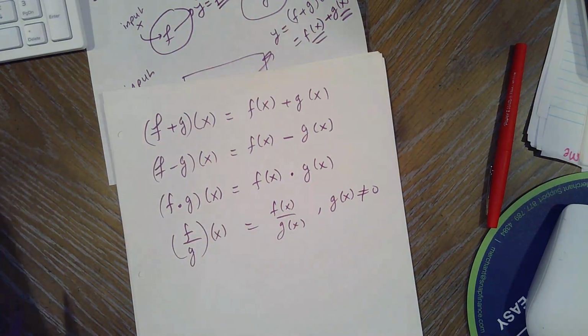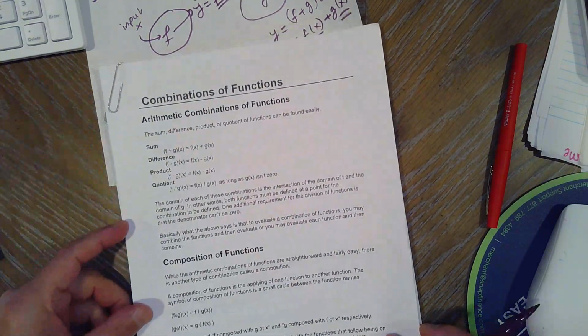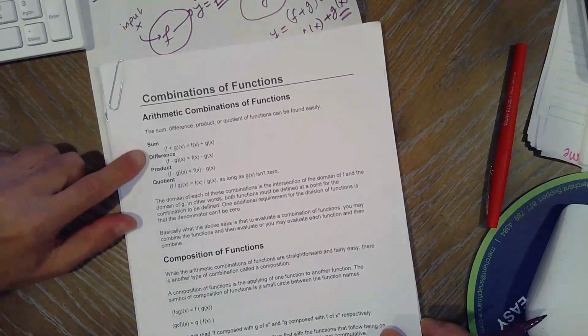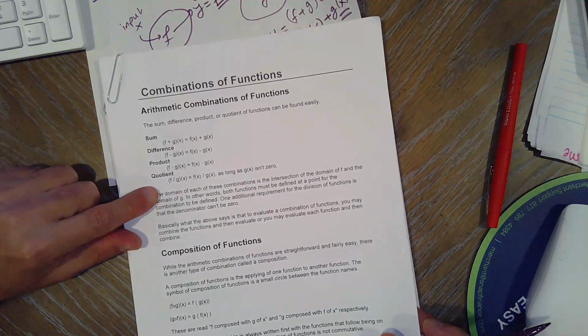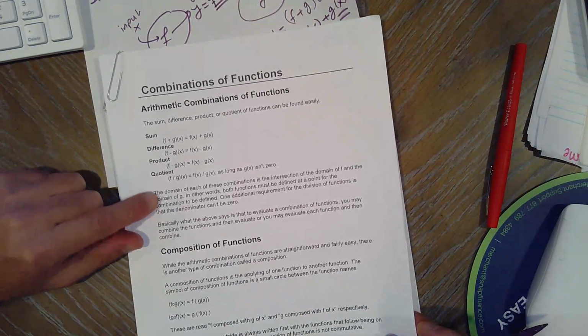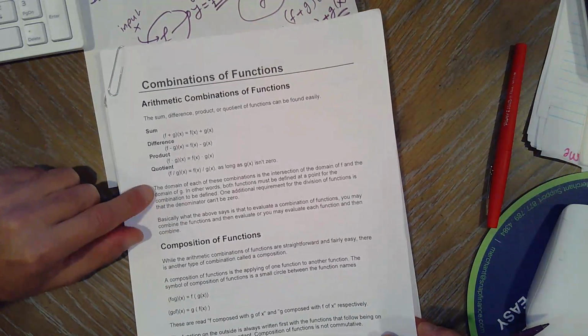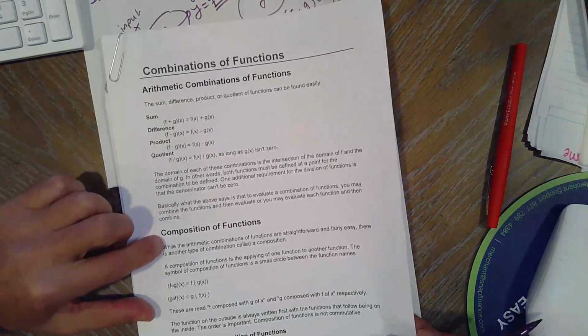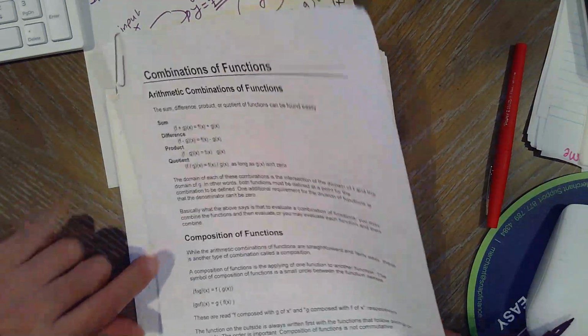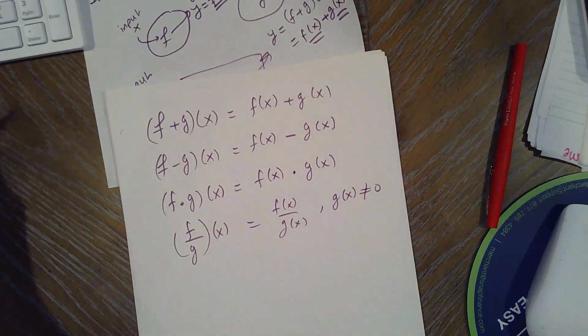Okay, all this is actually summarized in a handout that's in your notes. So if you look at the notes, here's combination of functions. These are all the functions we just defined, so you can read that, but I'm gonna write it down. And then we're gonna get composite. That's the second topic, okay? So just make sure you go over that.